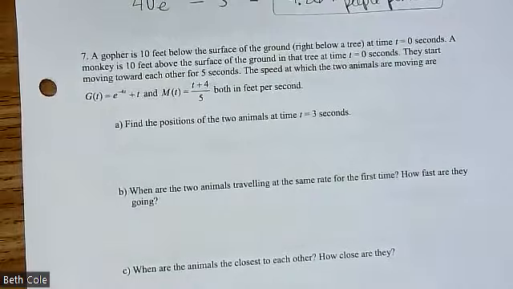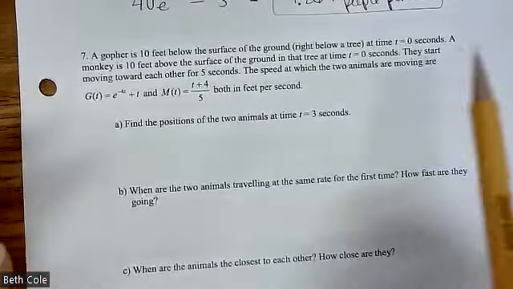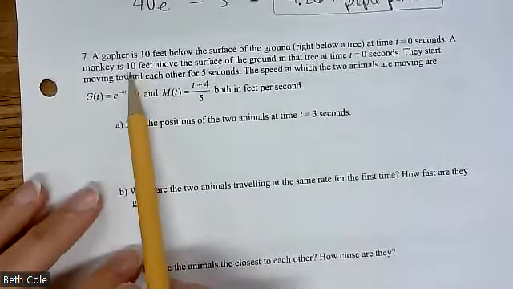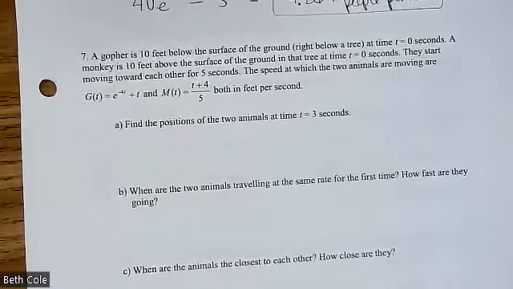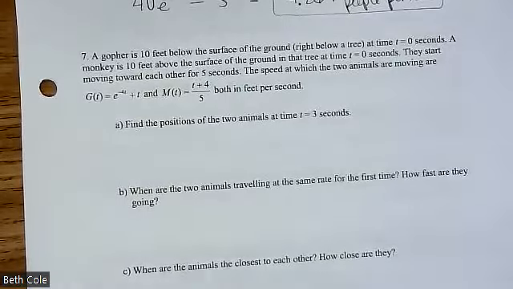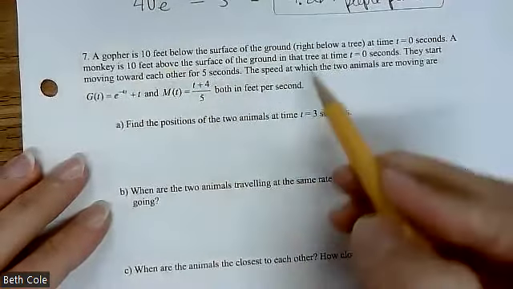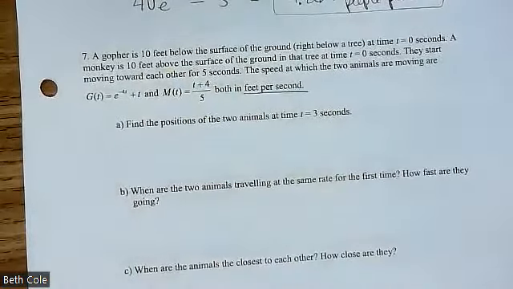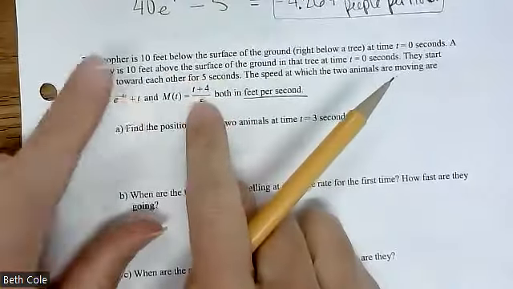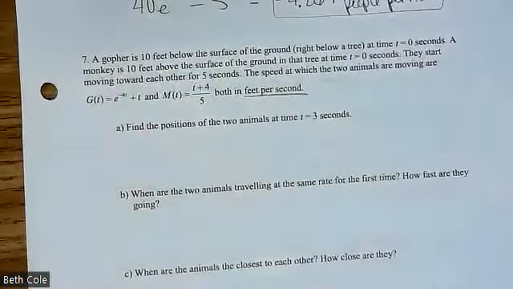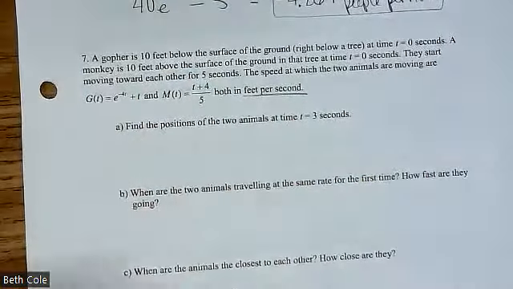So where's the gopher starting? Negative 10, he's 10 feet below ground. Where's the monkey starting? 10 feet above ground. So one's at negative 10, one's at positive 10. They are moving towards each other. These are their rate equations and they are in feet per second. Use the units to help you. That's a clue. These are already derivatives. They're in feet per second. So find the positions of the two animals at time 3.